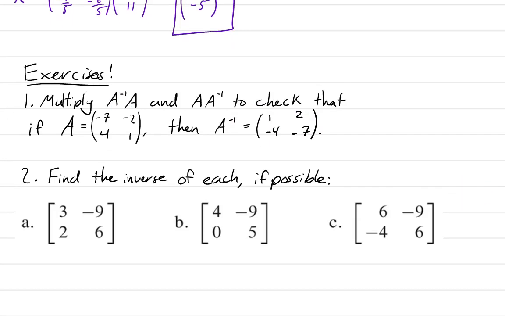And for number 2, it has 3 parts. For each one of these matrices, try to find the inverse if possible, or if it's not possible, just say it's not an invertible matrix, and that's the answer.